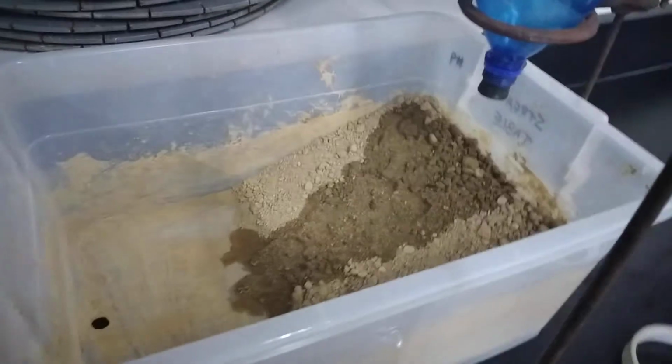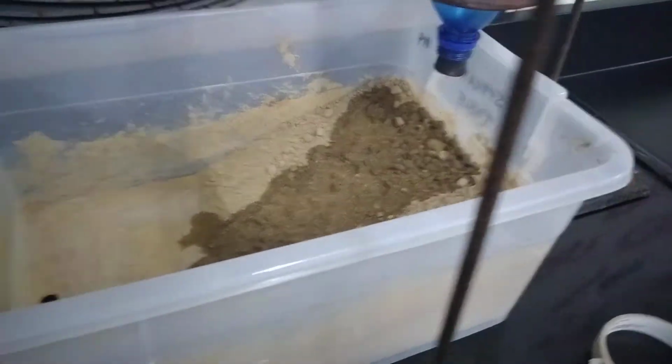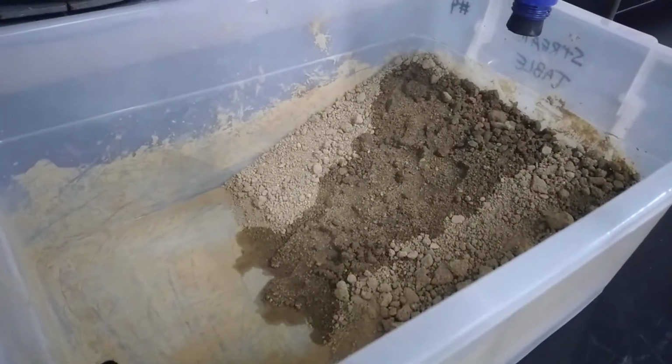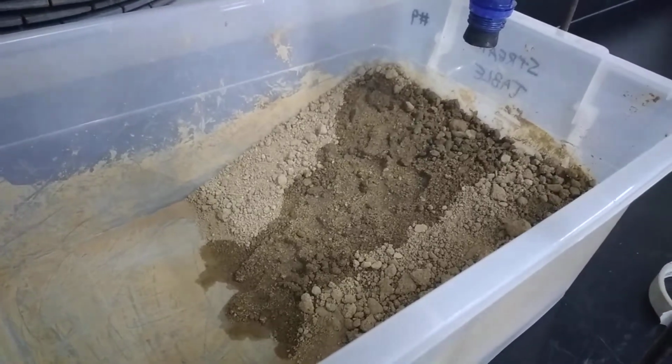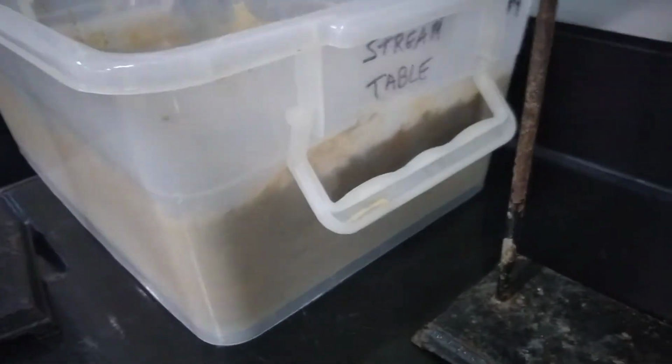What we have here is a plastic container that has dirt and rocks and gravel to make a fake hillside, which I've already moistened a bit with some water. I call this a stream table.